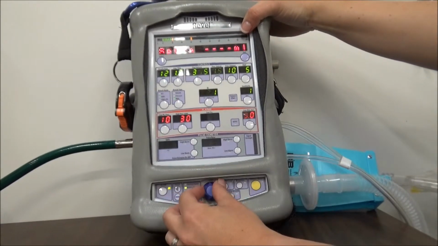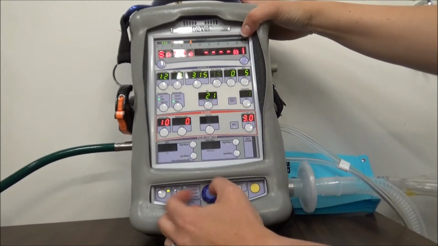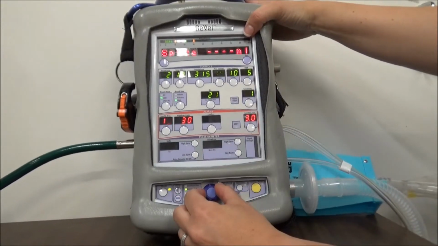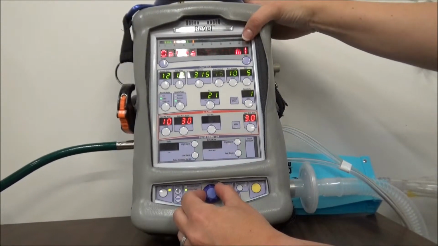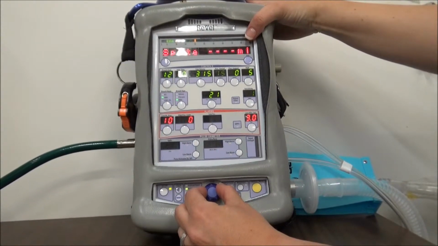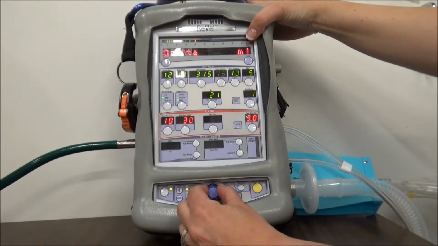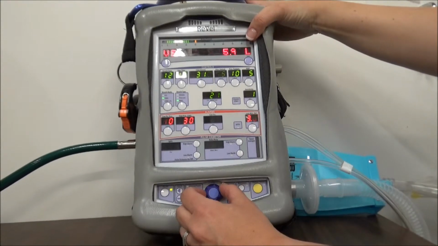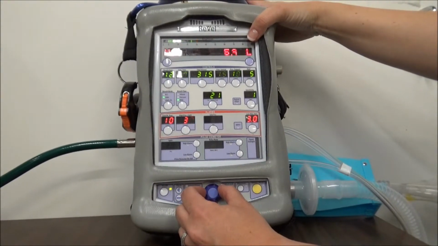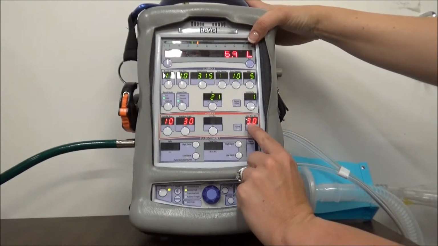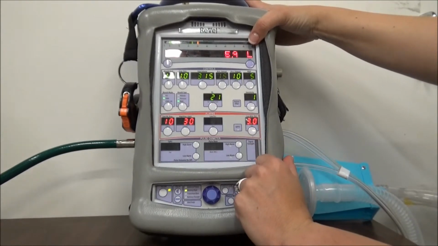Here's our spontaneous VTE, our spontaneous tidal volume that we talked about again, that has to do with your pressure support number. How big of a breath is your patient taking on their own? Are they really struggling? Do they need more pressure support, or are they pulling really big tidal volumes? So that's where you're going to find that. Your VE is your minute ventilation. So we talked about that a minute ago. Here's your minute ventilation alarm down here.